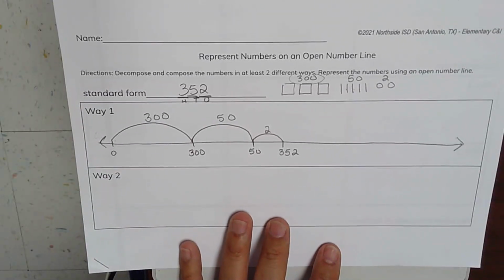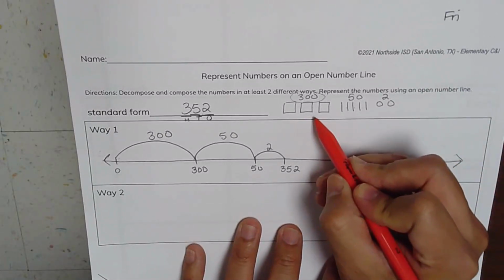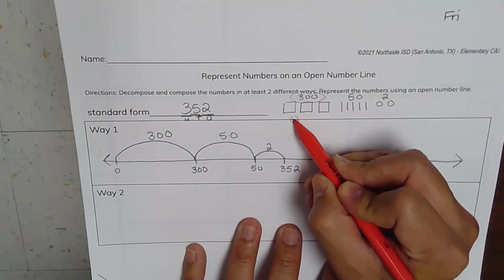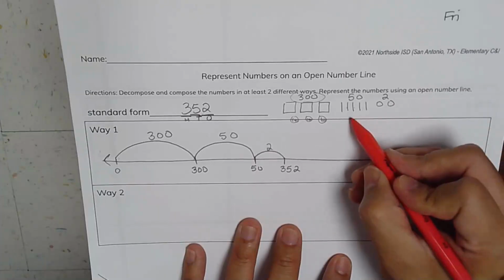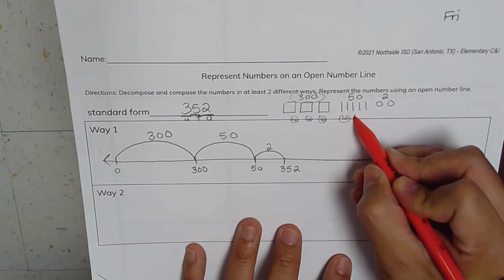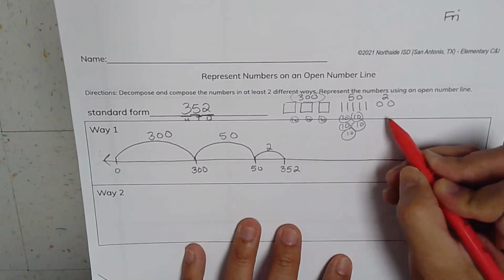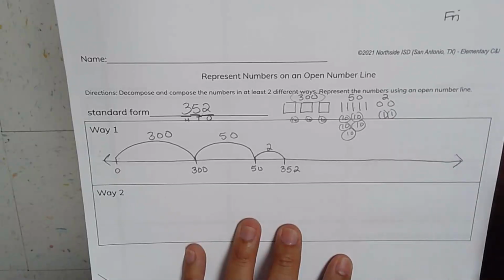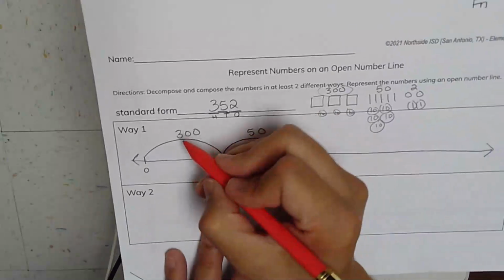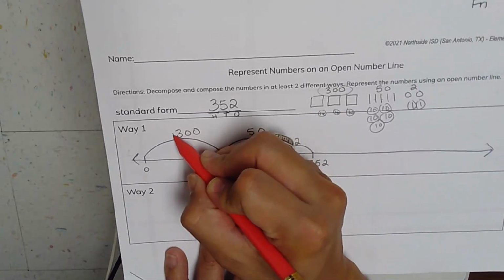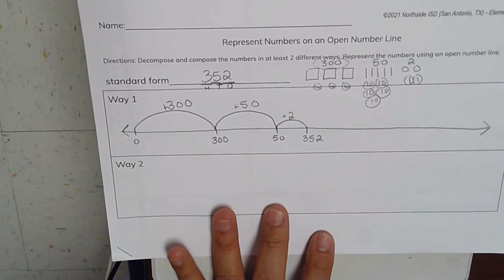If I wanted to use the place value disks, it'd be the same way, but this time we're just drawing the circles: 100, 100, 100, same thing, then you'd have your 5 tens, and then of course your 2 ones, and those are your place value disks as well. It'd be the same way, so it'd say 300 plus 50 plus 2 gives us 352.